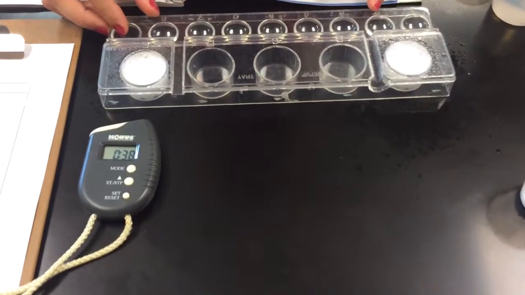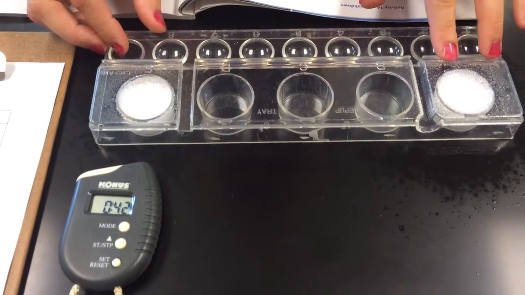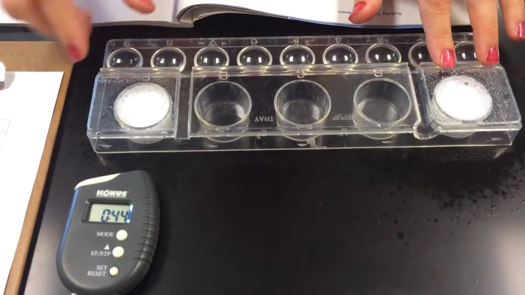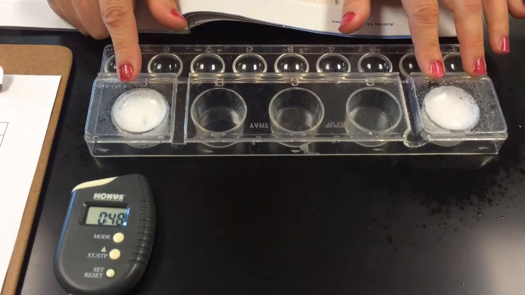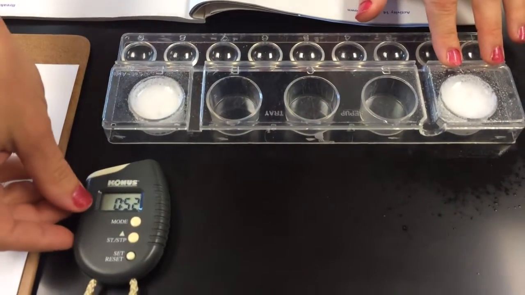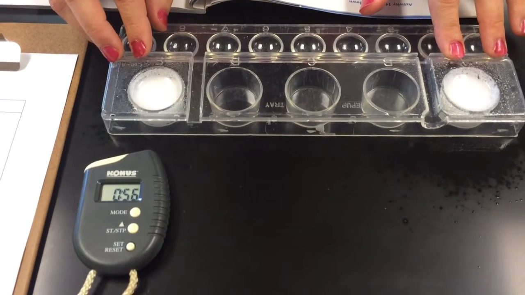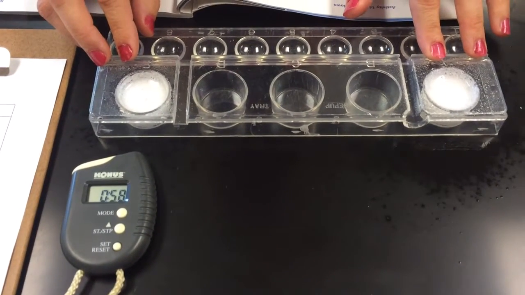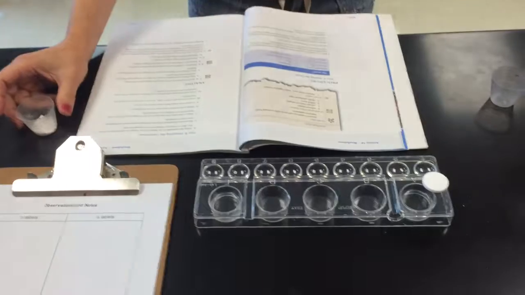Noticing how the chemical breakdown is working to break down those two pieces that equal a half and the whole half tablet. As you're watching, you should be looking at the time to see when the reaction has been completed, when the tablet has been dissolved. Okay.